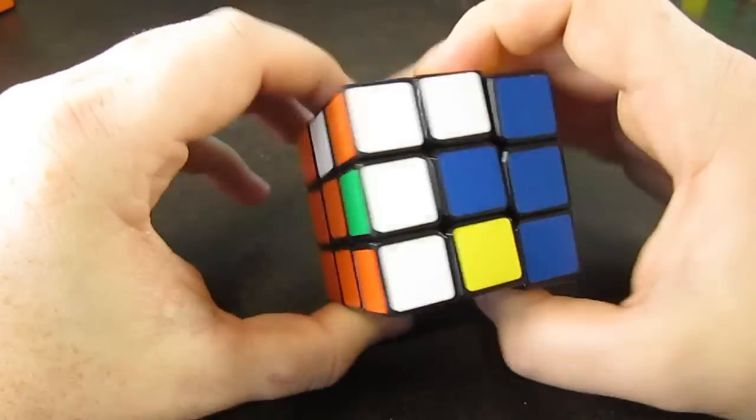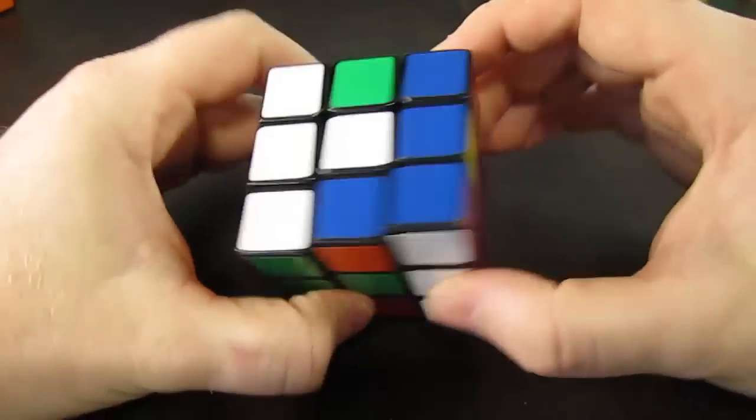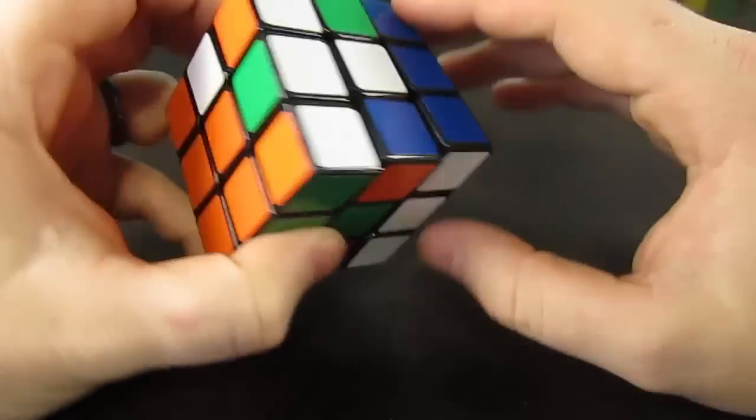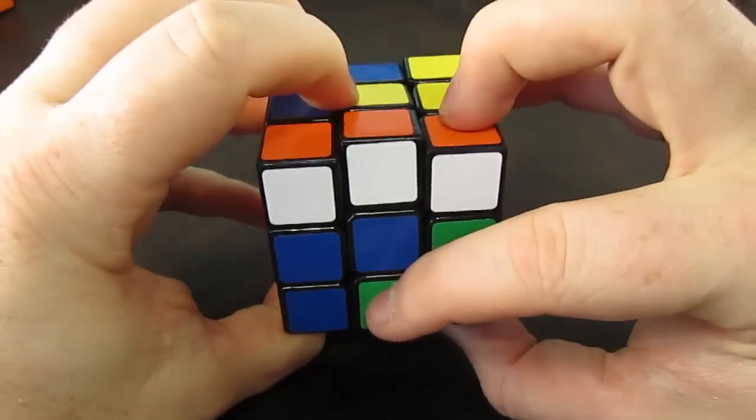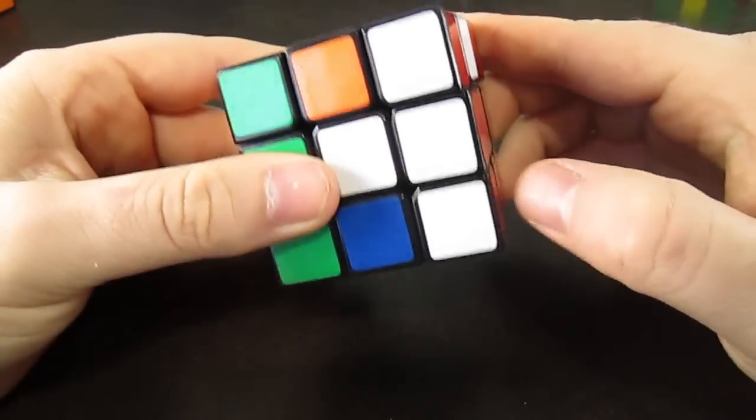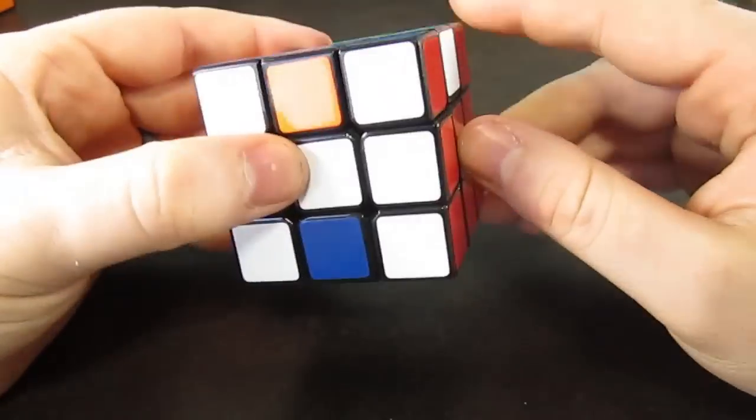Here's orange, white. We do the same thing. White is across from the keyhole. Move the top so that we can slide orange, white in. And now this is kind of tricky.